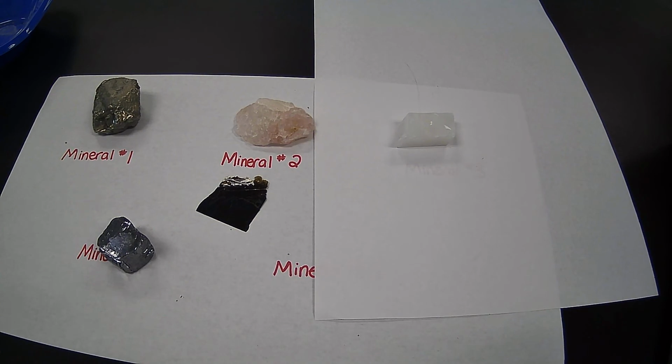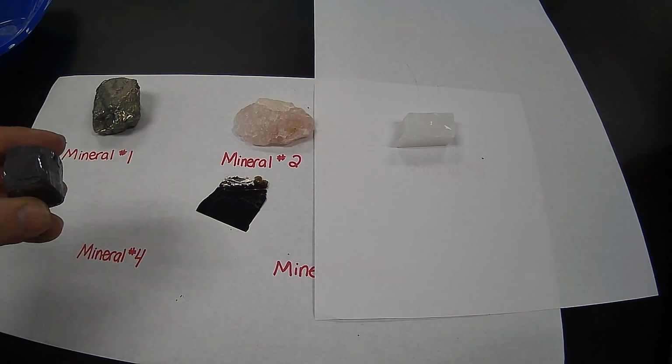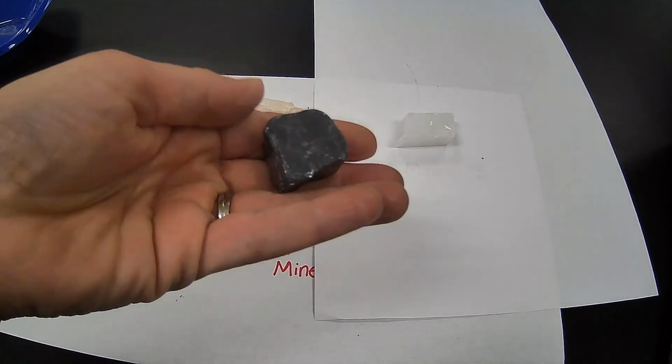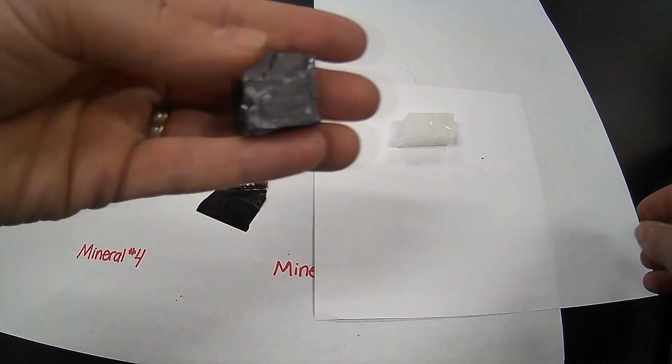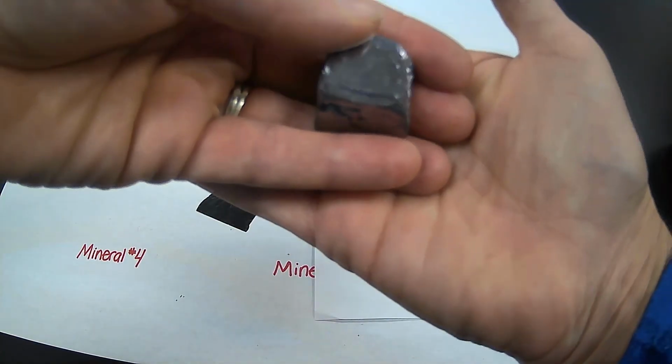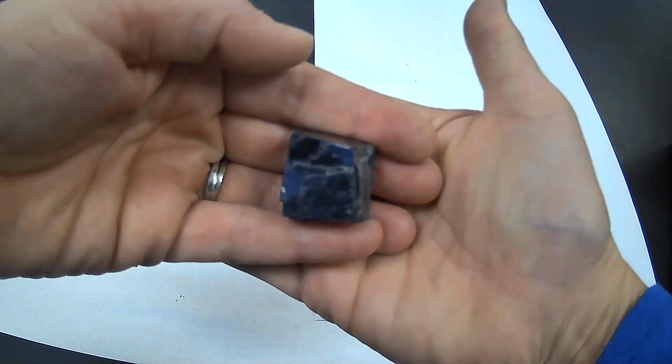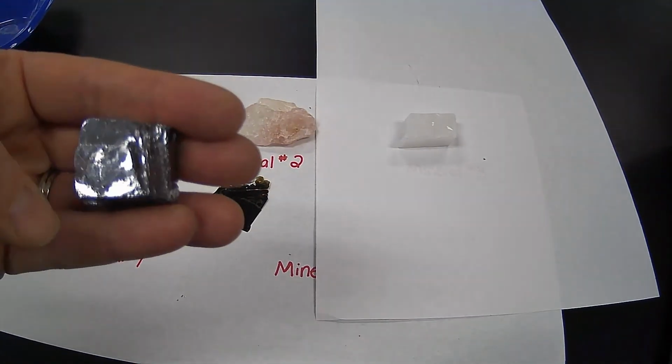That's mineral number 3. Mineral number 4. You have to decide, is that metallic or non-metallic? Hopefully you can get a good look at that. Metallic or non-metallic?